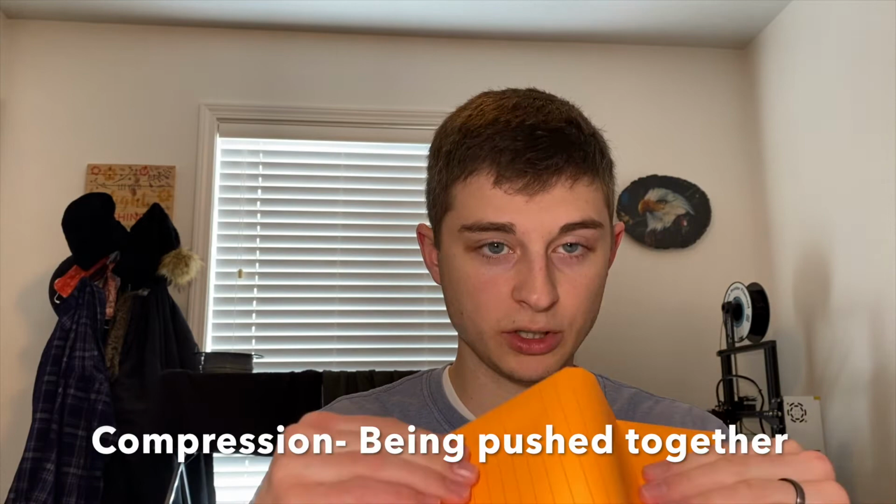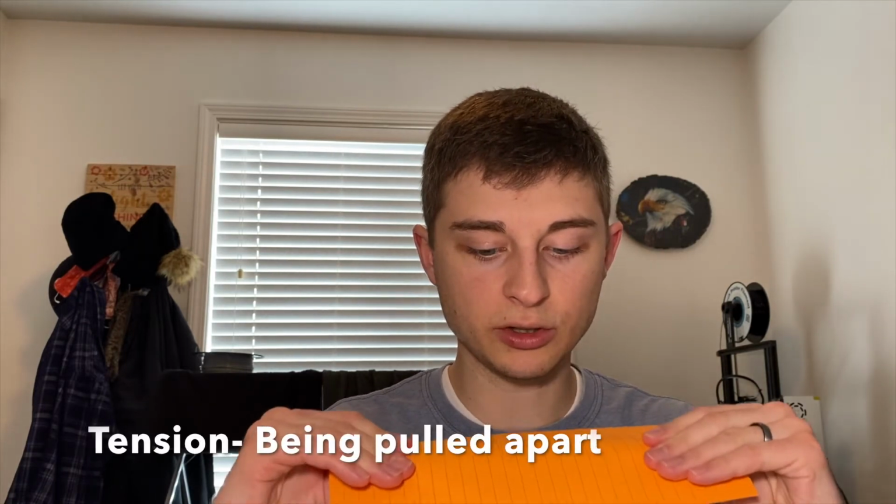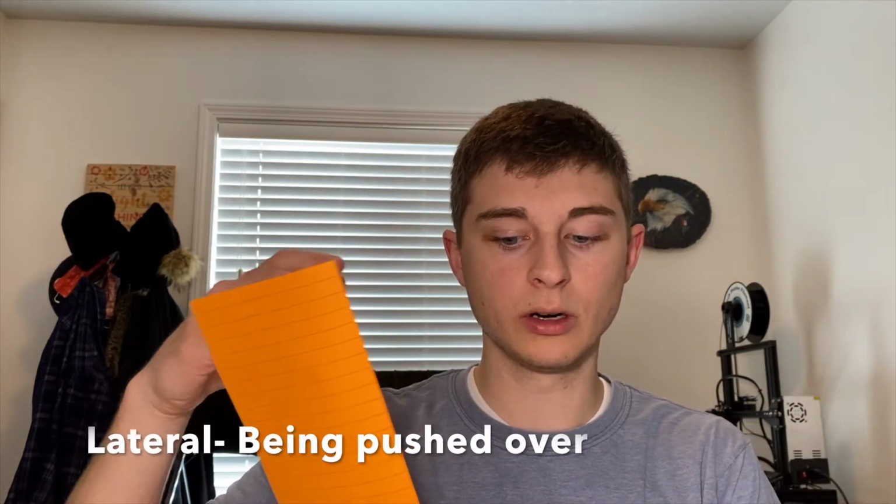Some other things we talked about are the different stresses that wood has. There's compression, where the wood is pressed together. There's tension, where it's stretched apart, and then there's lateral, where it's being pushed laterally. This can really be seen when you bend a piece of wood, because on top is tension, it's being stretched apart, whereas on the bottom the wood is being pushed together, or compression.